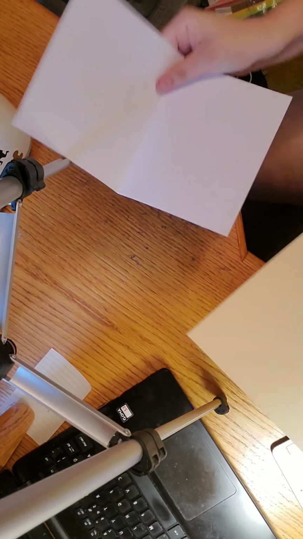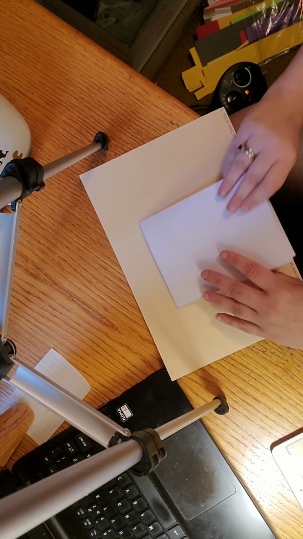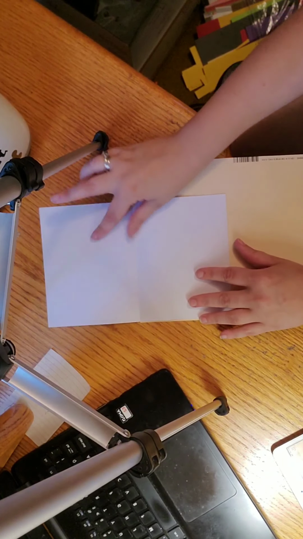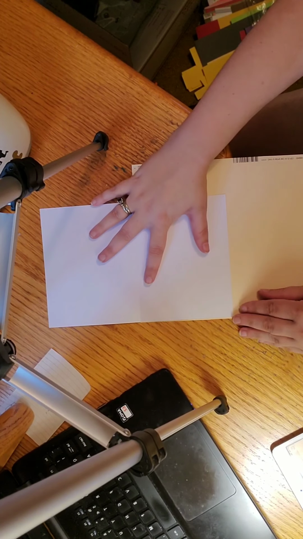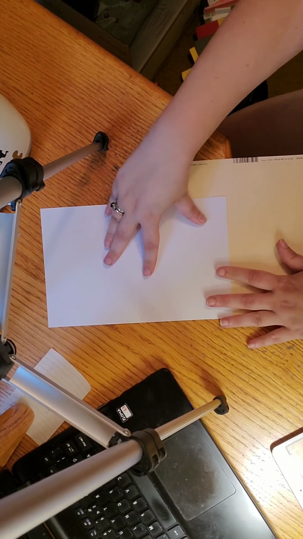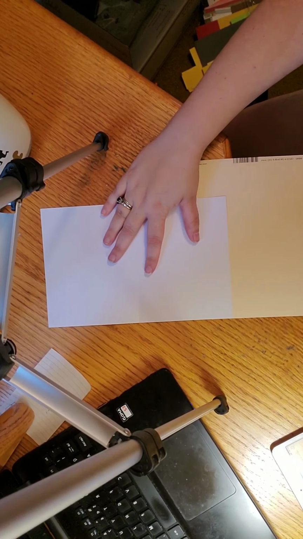So I'm going to open the card up, or you can do it folded, it doesn't really matter. I'm going to place it in the corner and I'm going to trace around the edge so I can cut this out and it will fit on my card.